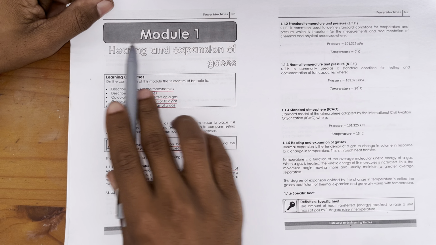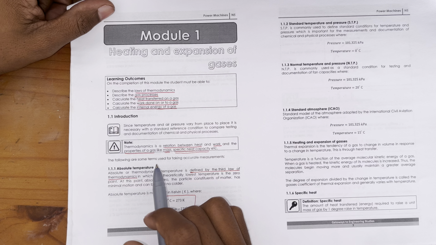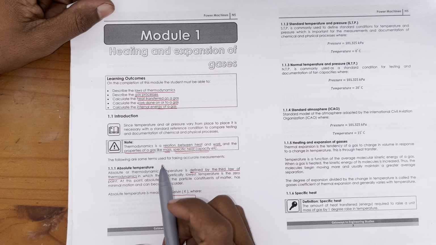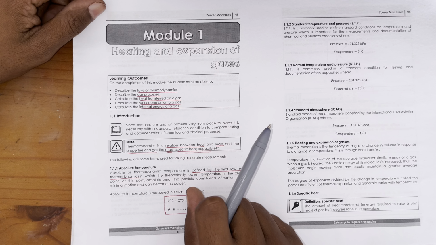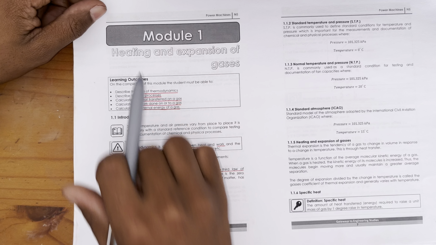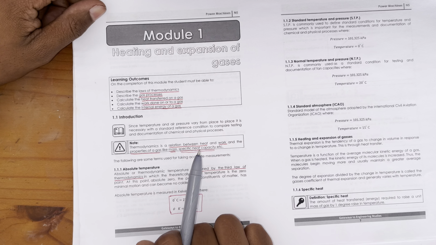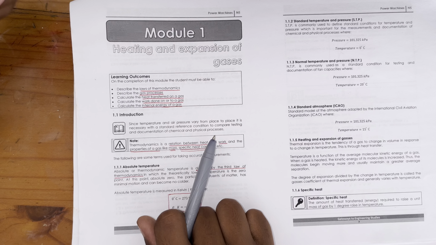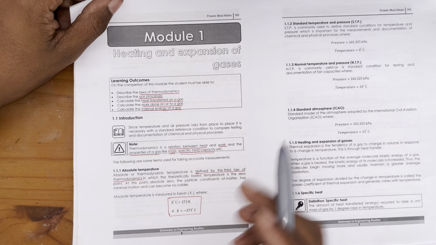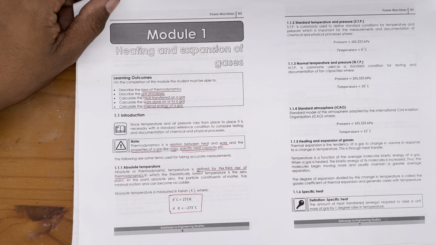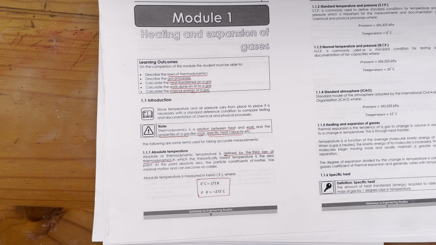It deals with heating and expansion of gases. Heating and expansion of gases. Make sure you write that down somewhere. Why? Because there are three things to factor into consideration here. One, it's heating as well as expansion of what? Of gases. So it's the heating and the expansion of gases, right? So there are three elements that are taken into consideration. Now let me just zoom in.